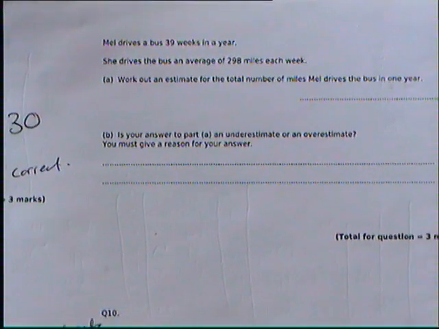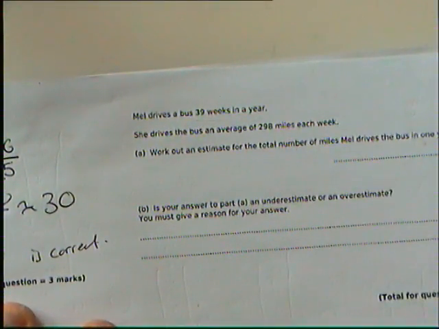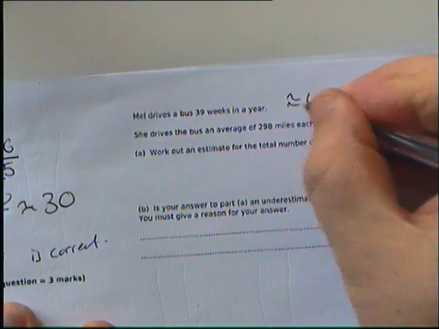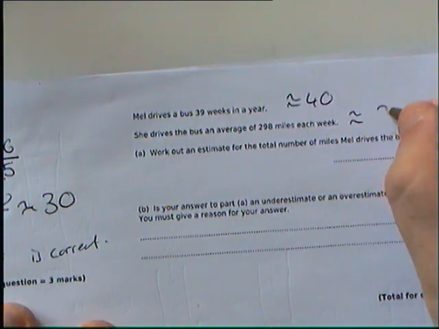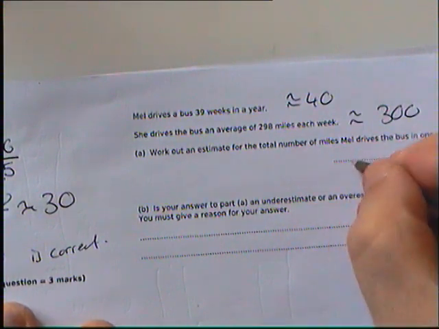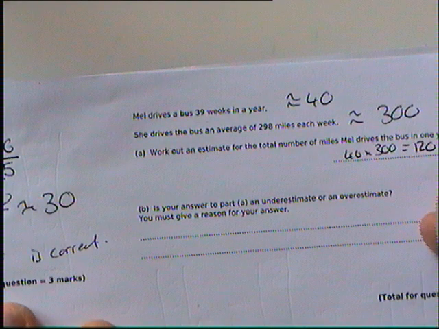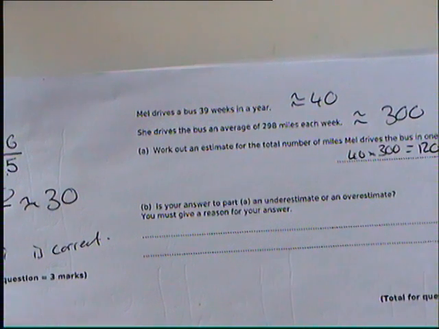Pause the video, have a go, and then we'll talk through it together. Okay, so Mel drives the bus, 39 weeks in a year, that's about 40 weeks. 298 miles is about 300 miles per week. An estimate for the total amount she drives in 1 year, I'm going to do 40 times 300, which gives me 12,000 miles.